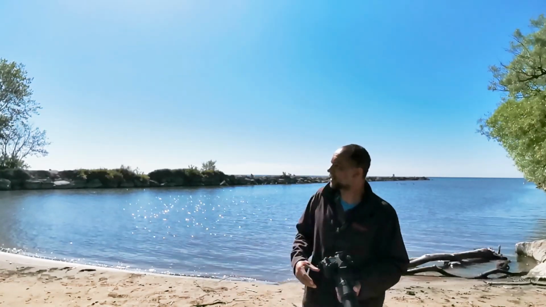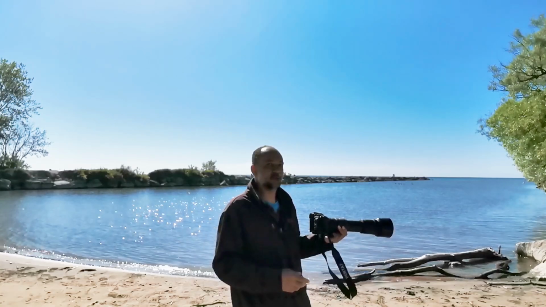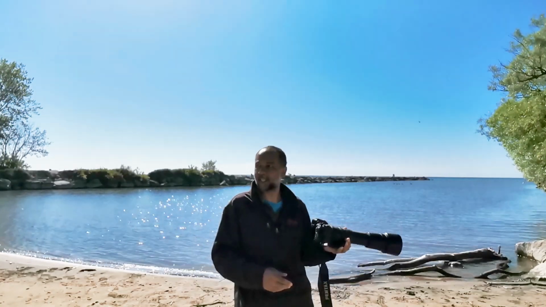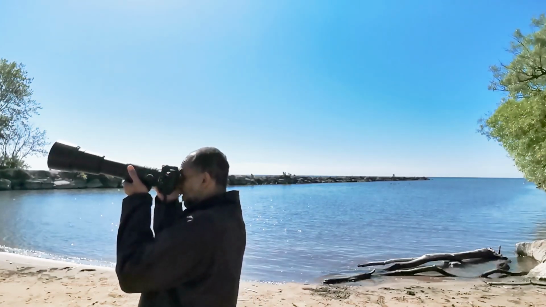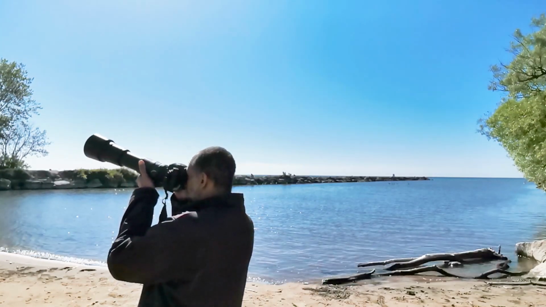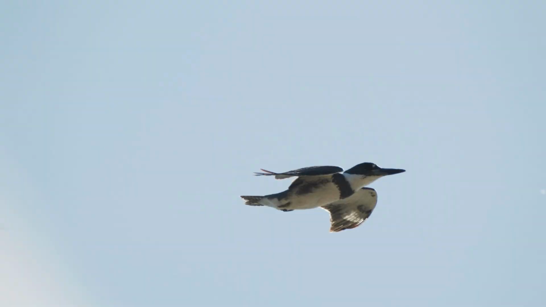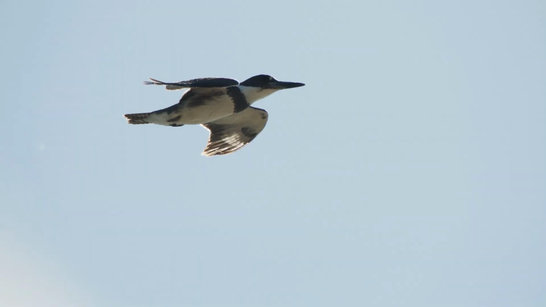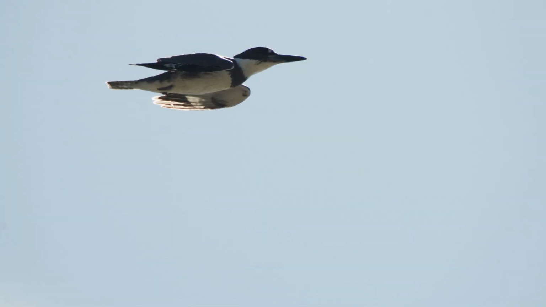All right, well, I guess that's about it for now. I'm going to switch over to the K3 Mark I with the same lens and see what happens there. Oh, what is that? I believe that was a kingfisher. All right, time to switch camera bodies.